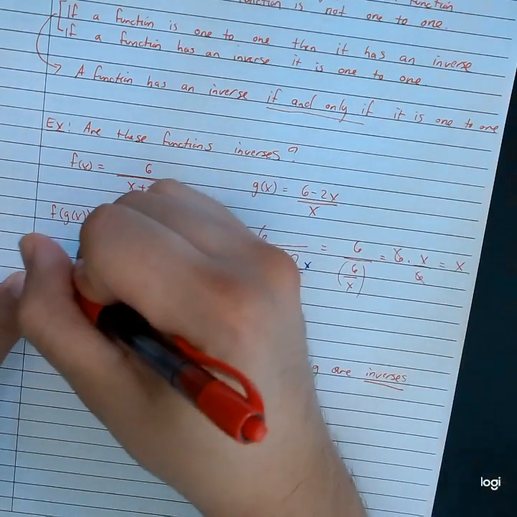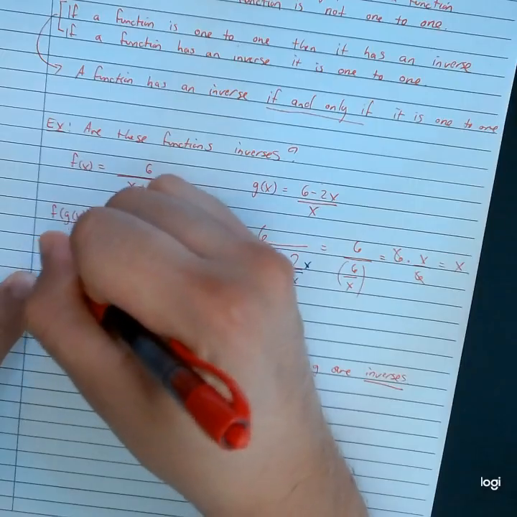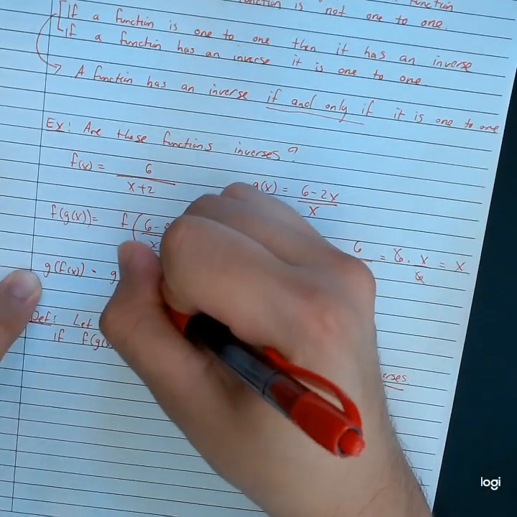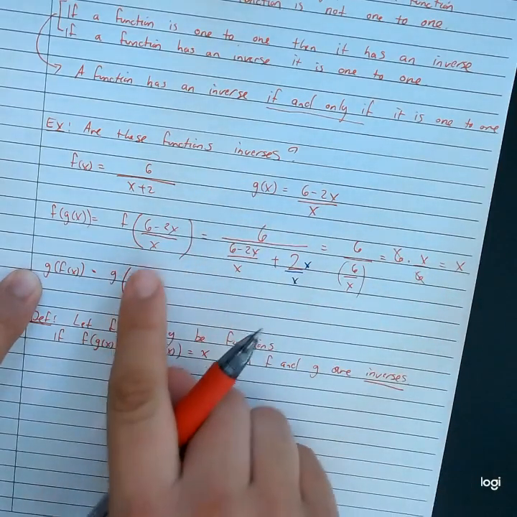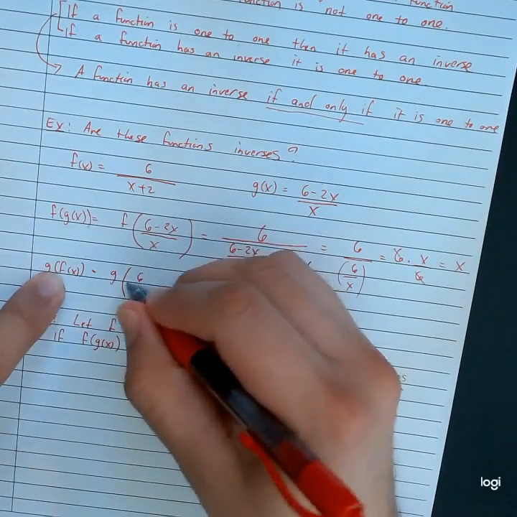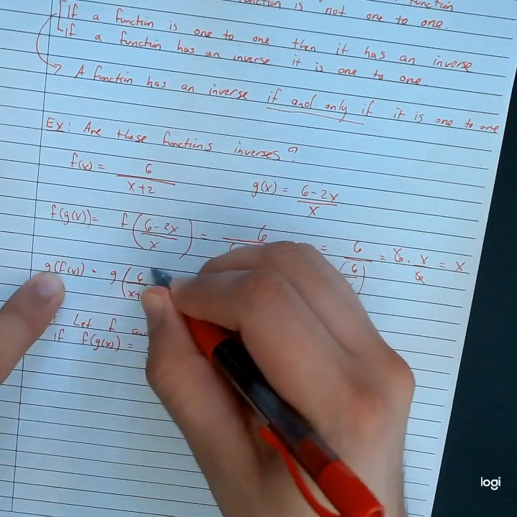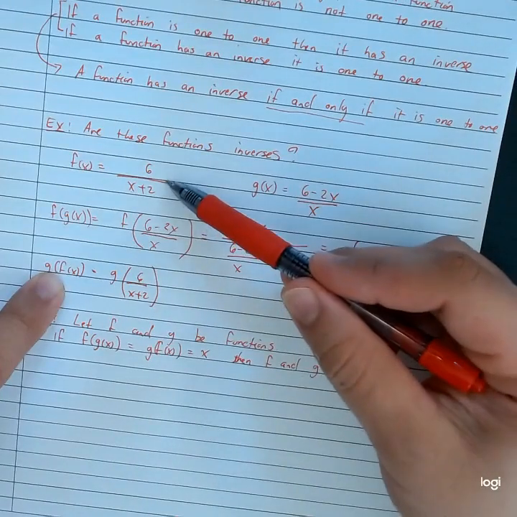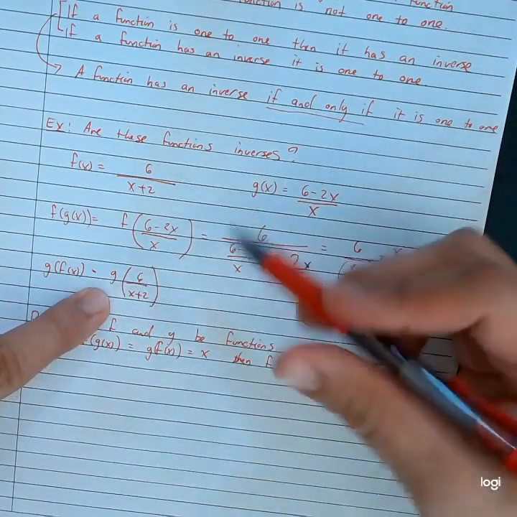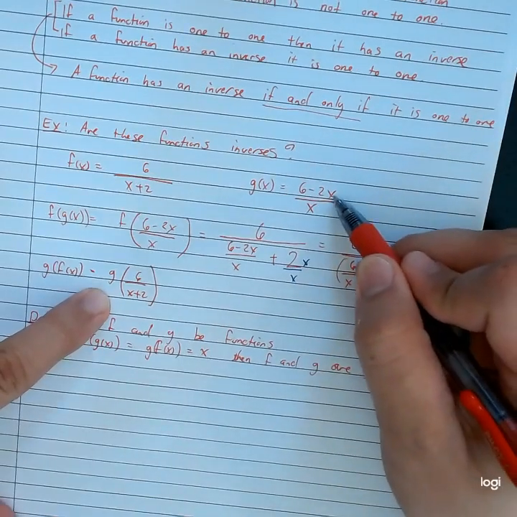Well, let's see. Let's say instead of saying f of g of x, we said g of f of x. Okay, well that's going to be g of, and here we're going to plug into g, we're going to plug in f, which is 6 over x plus 2. F goes in here. Now g is a function that says whatever you plug into me is going to go there and there.